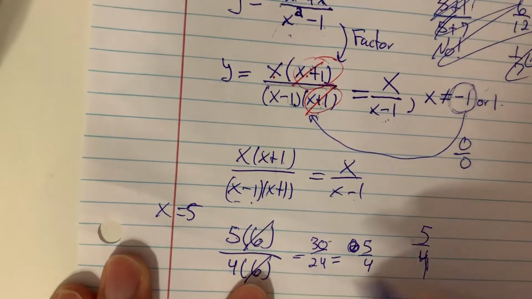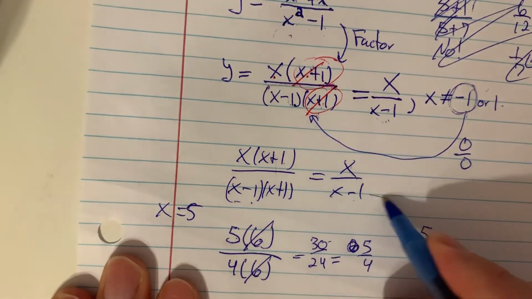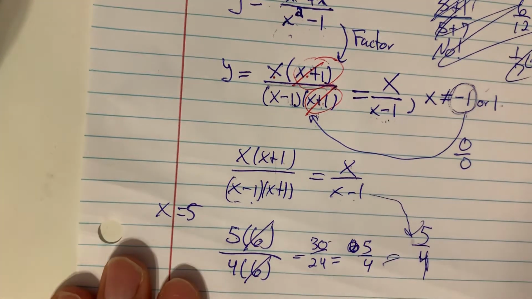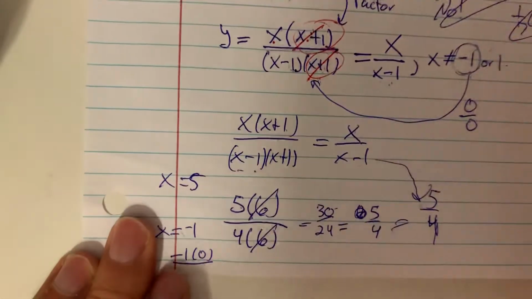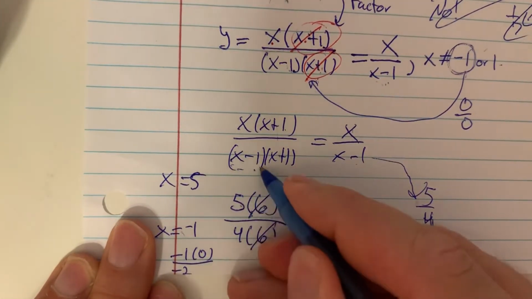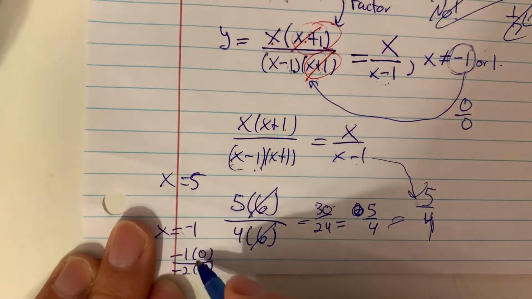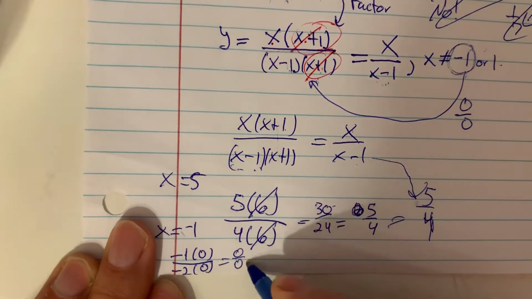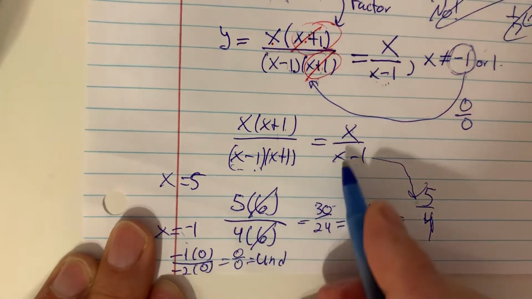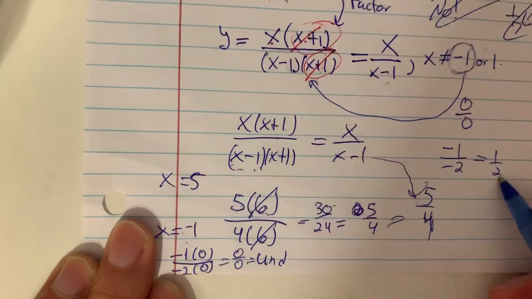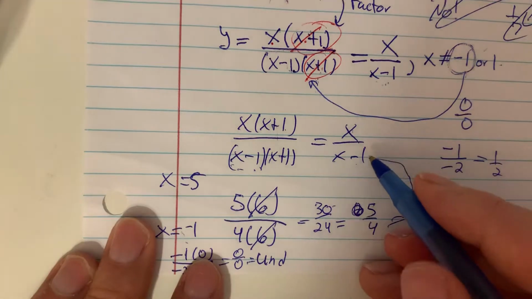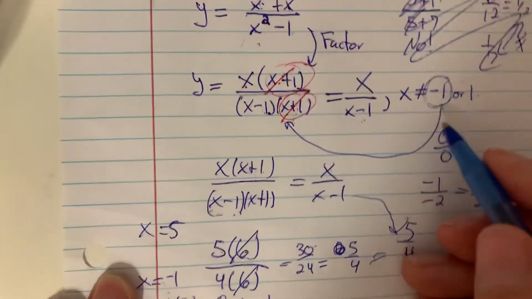And we can see how the simplified one is much easier to use. When we plug in 5, it's way faster to get to 5 fourths, but they're the same. The only exception is when x is negative 1. When x is negative 1, in this one, we get negative 1 times 0 divided by negative 2. Negative 1 minus 1 is negative 2 times 0. And this is 0 divided by 0, which is undefined. But if we try to plug in negative 1 into this one, we get negative 1 over negative 2, which is 1/2. And 1/2 and undefined aren't the same. And so in order for these to be equal, we need to make sure we state the excluded value.